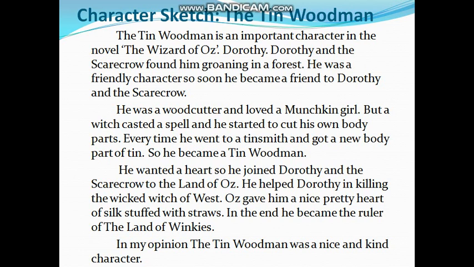About his appearance, actually he was made of tin. How did he become a tin man? There is a detail for that, but we will just summarize it. Like, he was a woodcutter and he loved a Munchkin girl, but a witch cast a spell and he started to cut his own body parts. Every time he went to a tinsmith and got a new body part of tin, so he became a Tin Woodman. This is about his appearance.